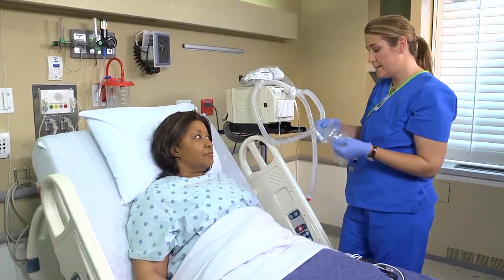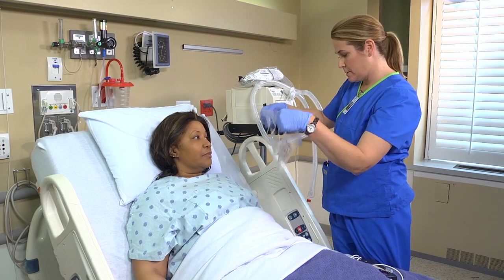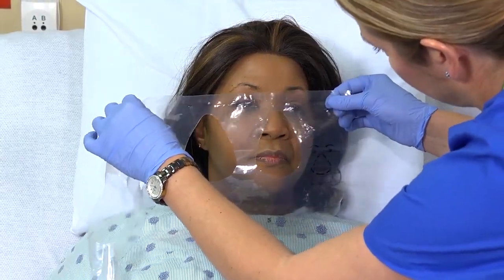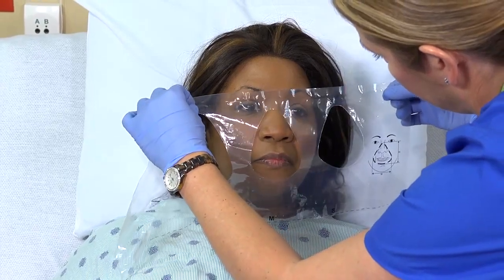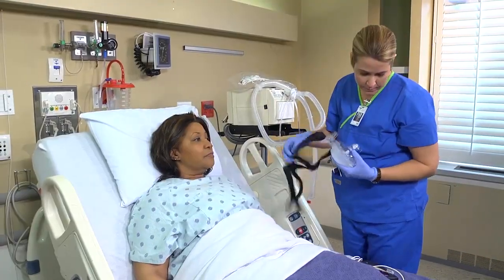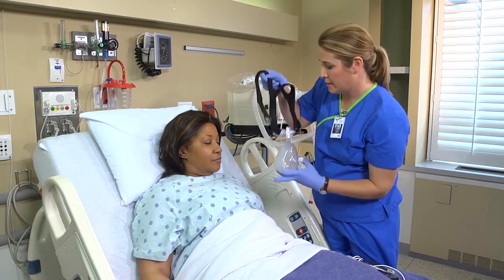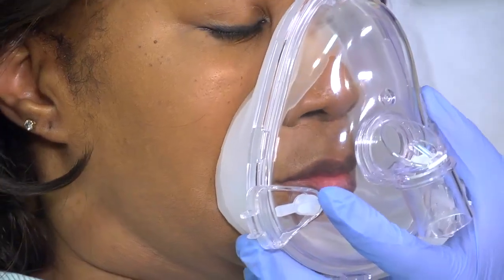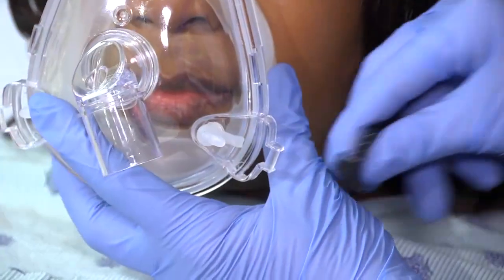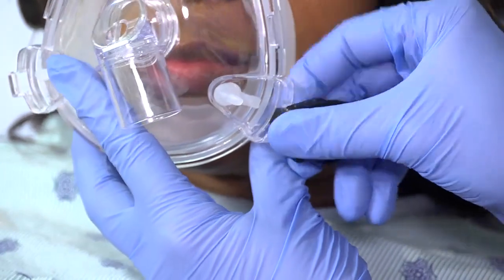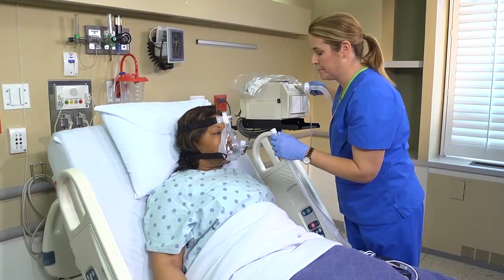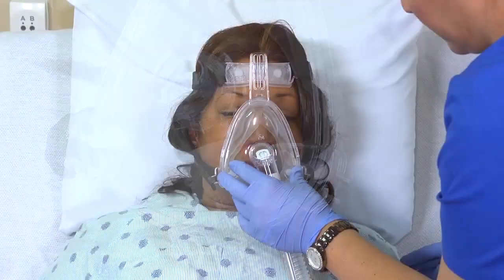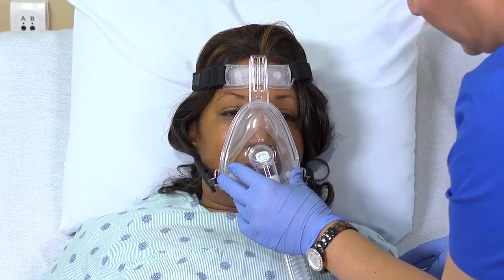Use a masking chart to determine the correct size CPAP or BiPAP mask. Place the mask over the patient's nose or face and adjust the head strap until the seal is as tight as she can comfortably tolerate. The mask must have quick-release straps. Turn on the pressure generator and connect the CPAP or BiPAP tubing to the patient's mask.